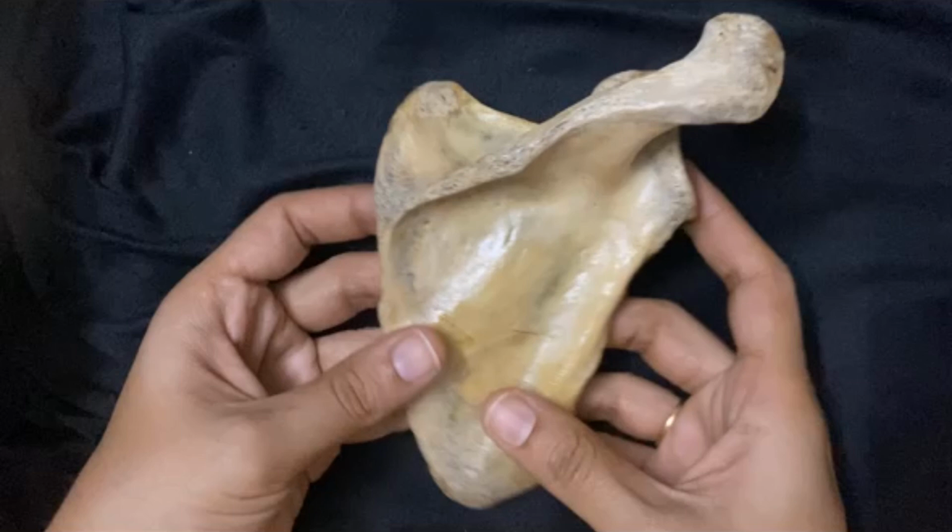So what is the applied aspect of scapula? To the medial border of costal surface of scapula is the attachment of serratus anterior. So when the nerve is affected, it leads to paralysis of this muscle, which results in winging of scapula.